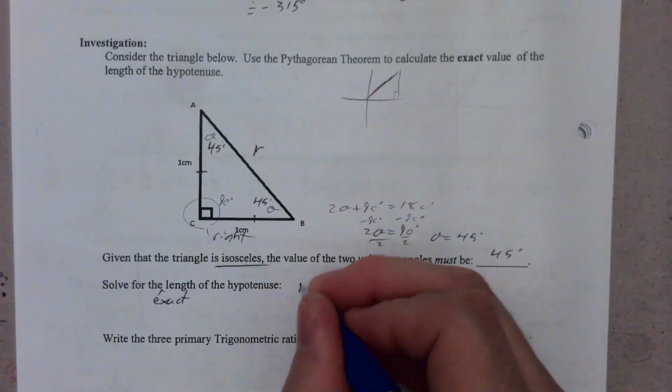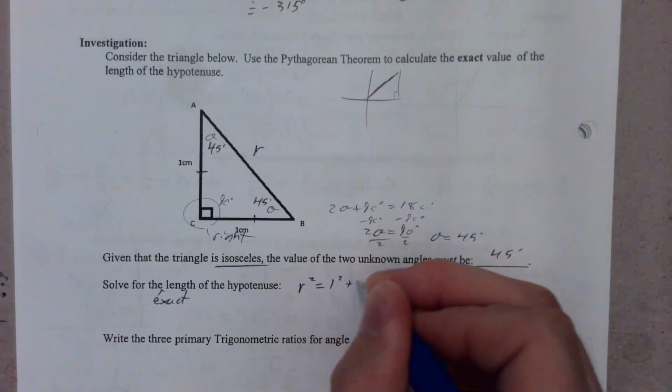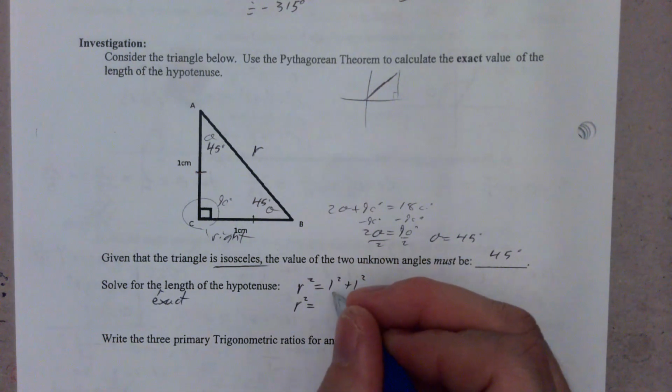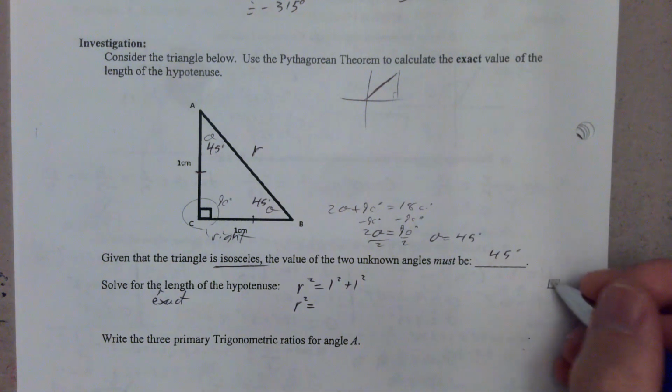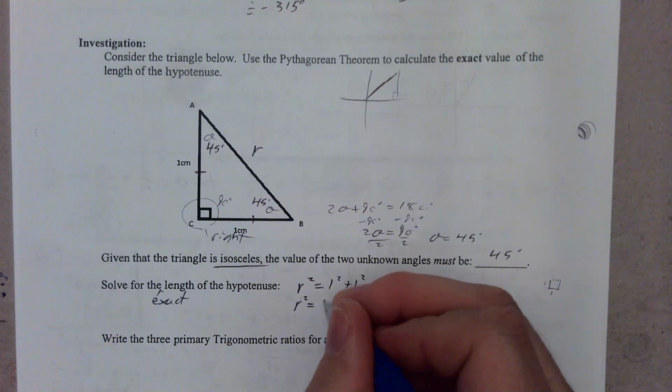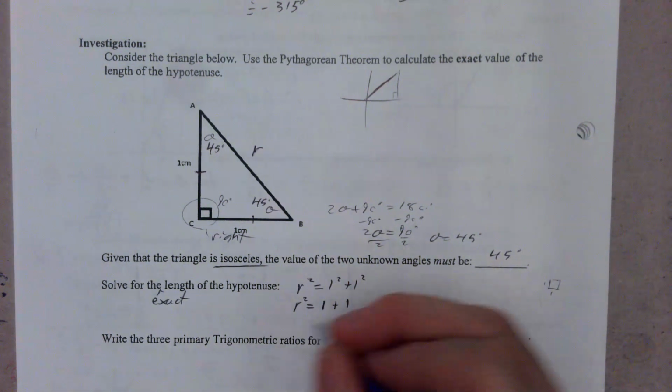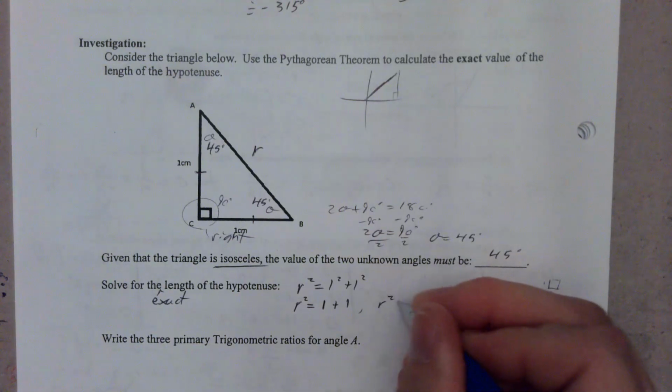I'm going to say r squared is going to be 1 squared plus 1 squared. Be very careful with 1 squared. It's very easy to do, but it's easy to get wrong. 1 squared means 1 times 1. A square that is 1 centimeter by 1 centimeter will have an area of 1 square centimeter, not 2. This means that r squared is going to equal 2.